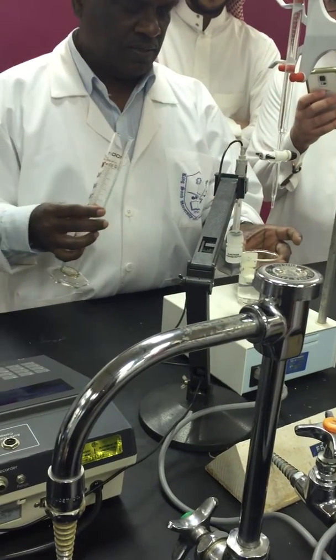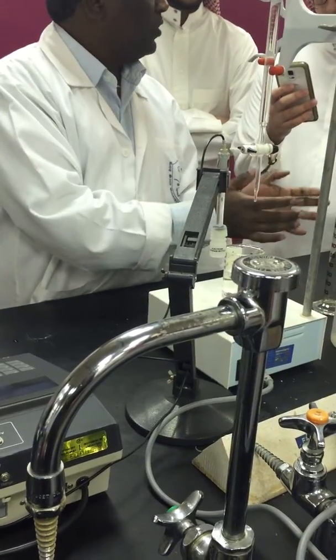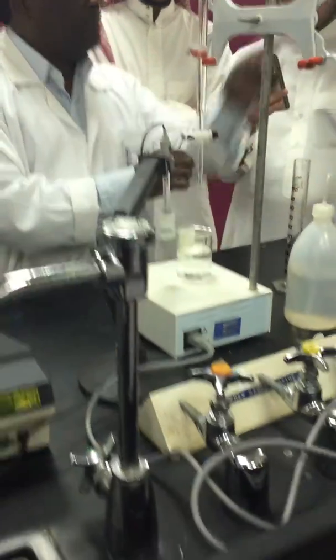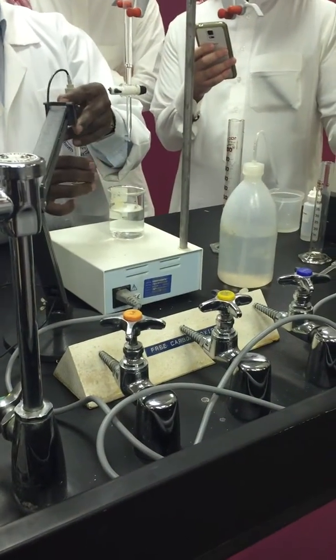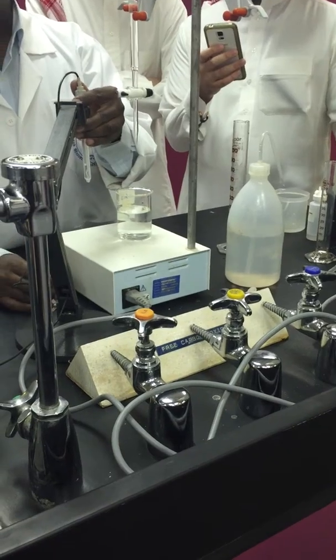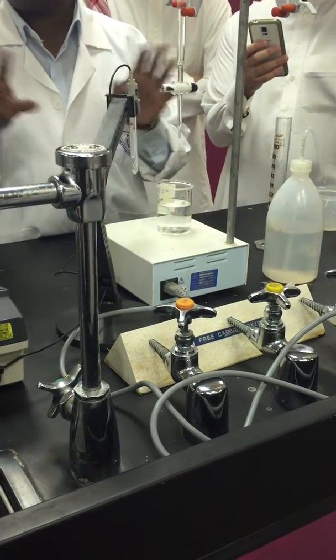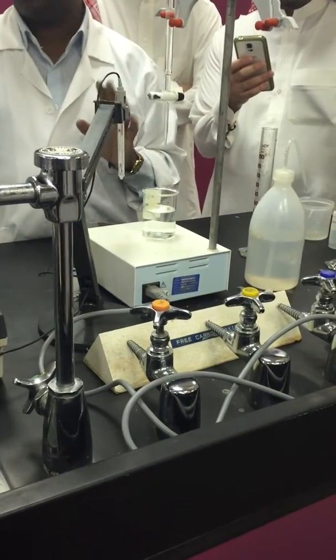The sample will be in the sample bottle, and it is written A1. It is always 100 milli, only for this experiment, not all. A1 and A2, pH and alkalinity, 100.